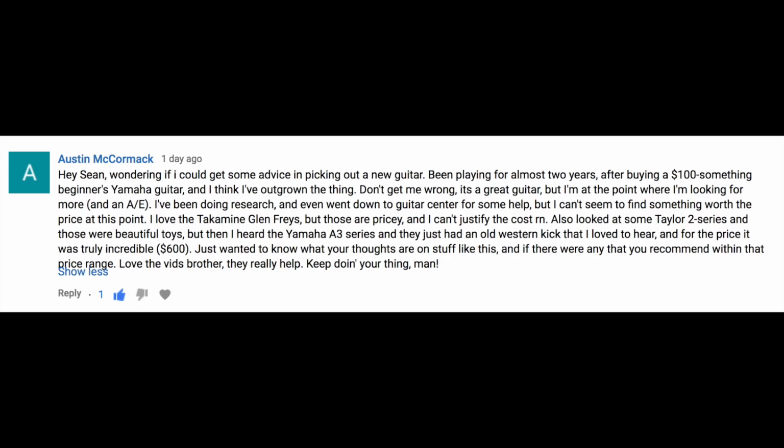I love the Takamine Glen Fries, but they are pricey and I can't justify the cost right now. Also looking at some Taylor 2 series, those are beautiful toys, and then I went and heard the Yamaha A3 series, and they just had an old Western kick that I love to hear, and for the price, it was truly incredible. Just wanted to know what your thoughts are on stuff like this, and if there were any way for you to recommend within a price range. Love the vids, brother, they really help. Keep doing your thing, man.